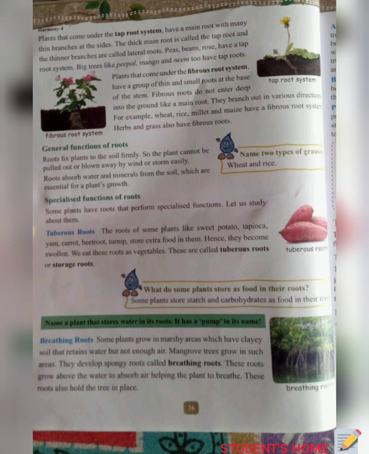Now coming to the next topic class, that is general functions of roots. So roots fix plants to the soil firmly. So the plant cannot be pulled out or blown away by wind or storm easily. Roots absorb water and minerals from the soil, which are essential for a plant's growth.